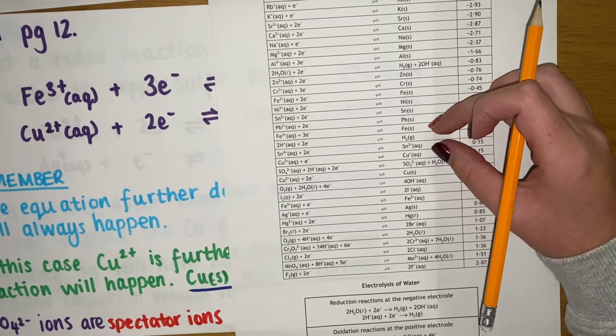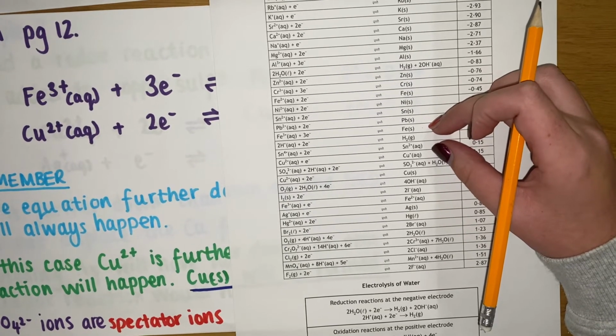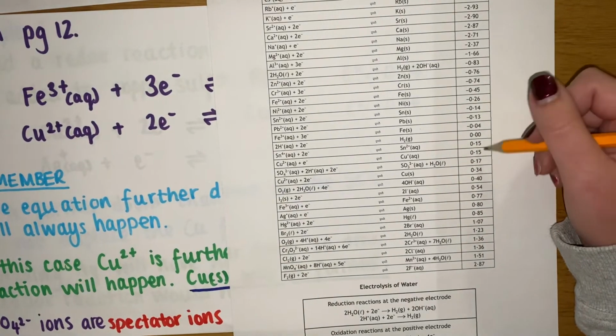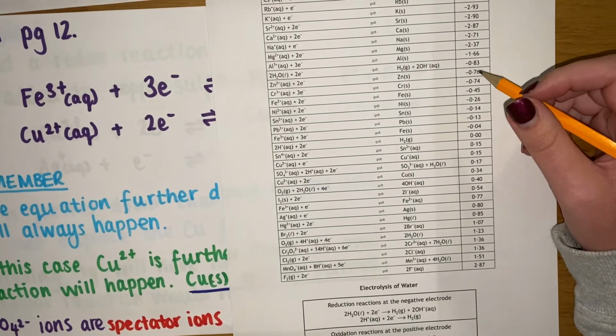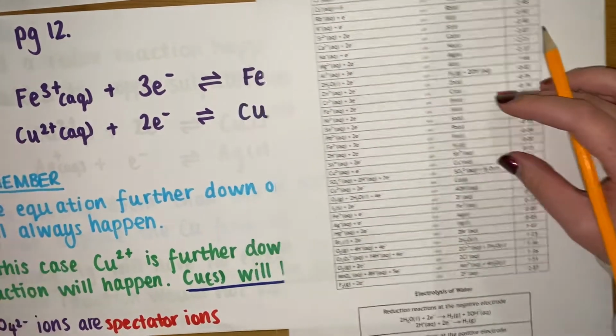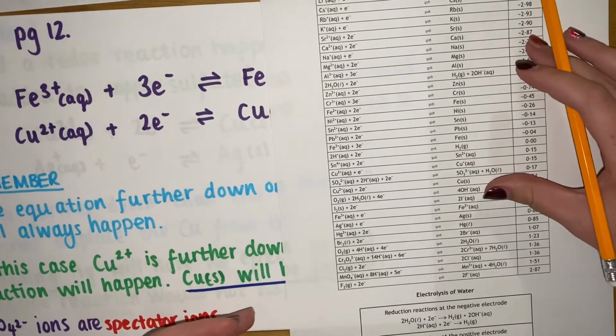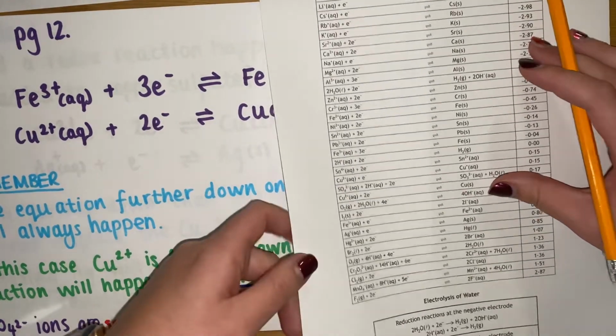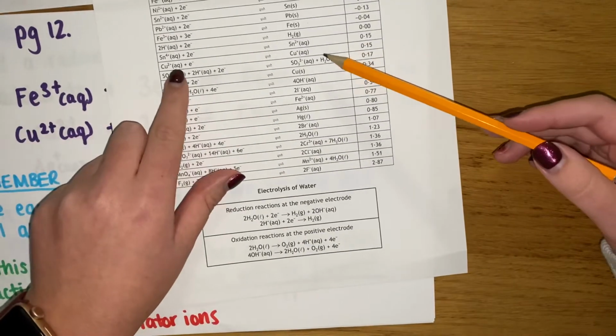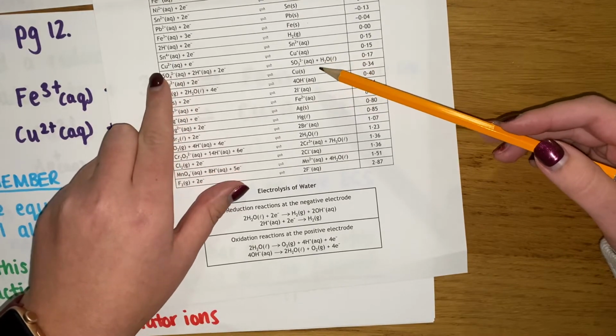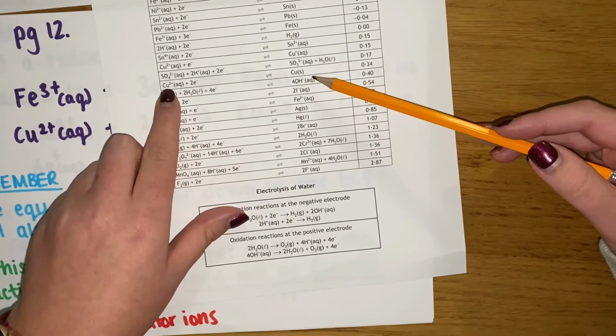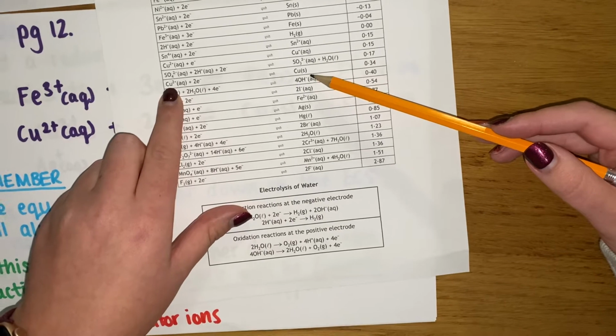The one with the higher electronegativity value, which you can see at the side, is the one that always happens. The way I remember it is the one further down is always going to happen. Therefore, you are going to form your copper solid.